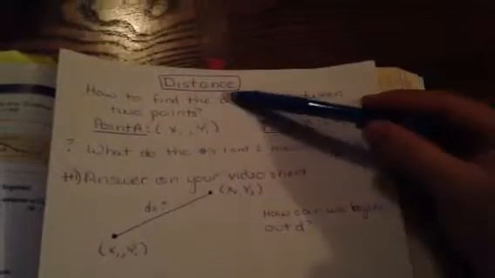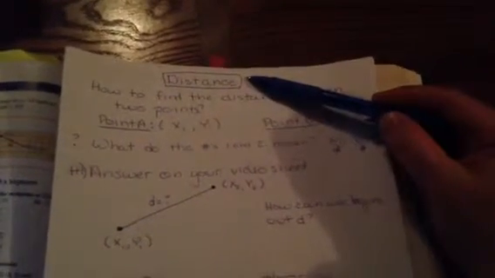Okay, here we go. Distance. You've already worked a bit with the handouts in class, and we looked at the distance formula. So I'm just going to review this. We are going to talk about how you find the distance between 2 points. So let's take 2 points, point A and point B.